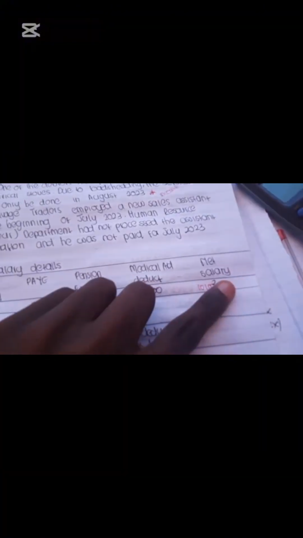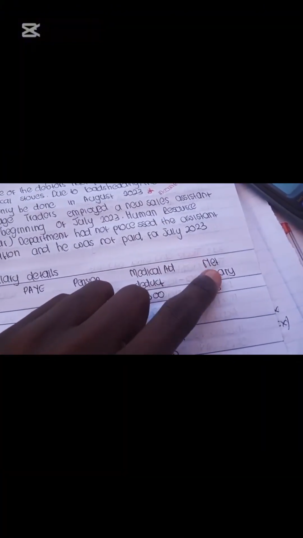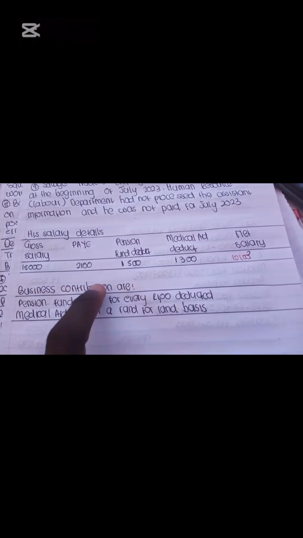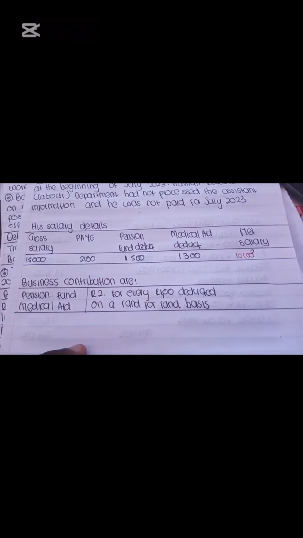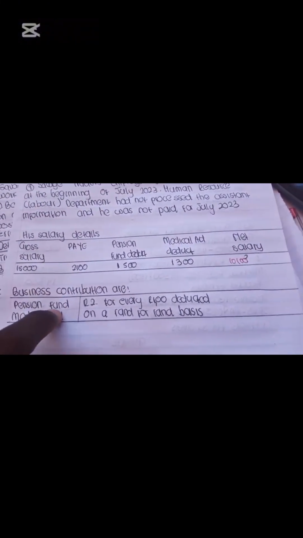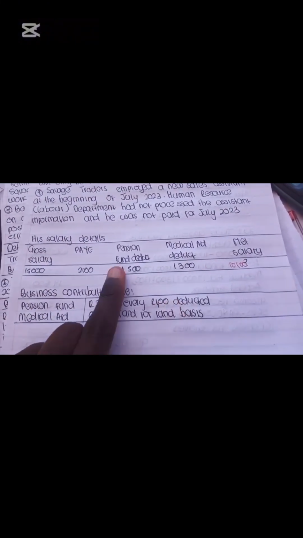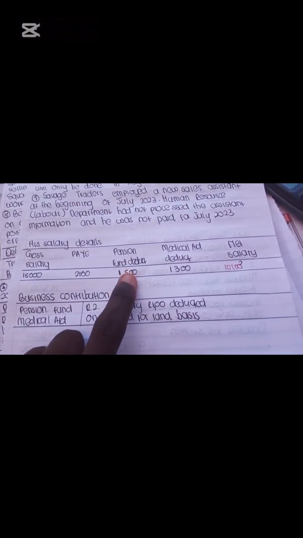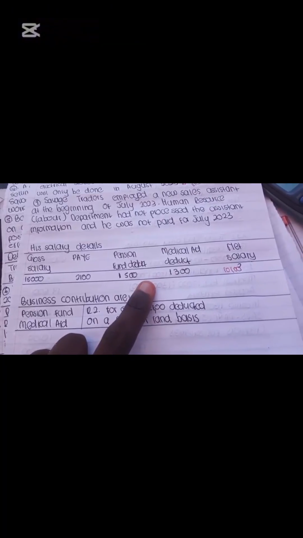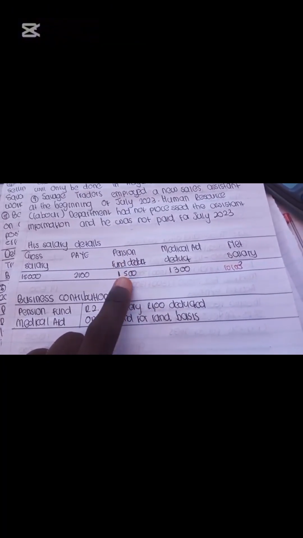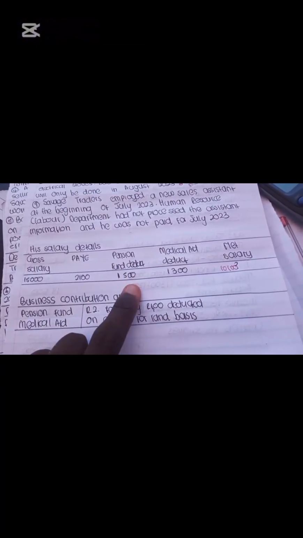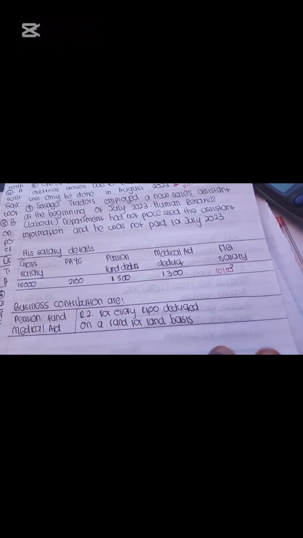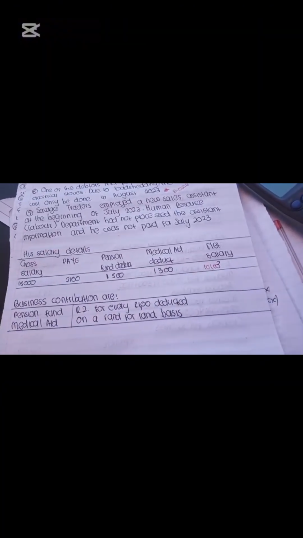This is the money that he is going to receive. This is the salary that he's going to receive after deductions. And then here, these are what we as a business are contributing. So we are going to contribute to the pension fund, R2 for every R1 deducted. So we're going to double this amount. We are going to pay double this amount to the pension fund. So it's a payable as well. And medical aid on a rent for rent basis, it's 1.3, the same amount.